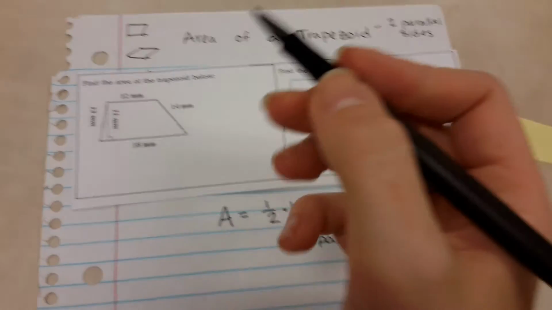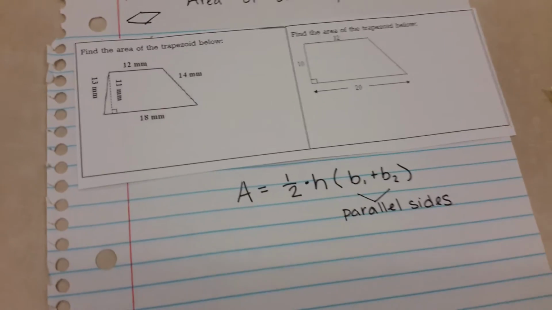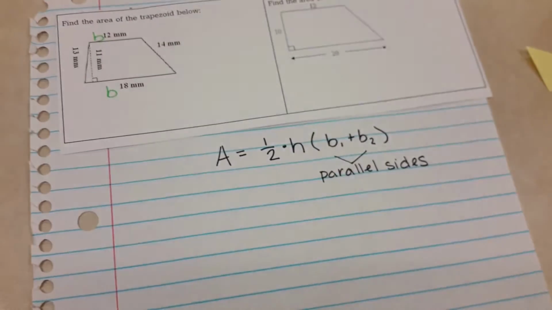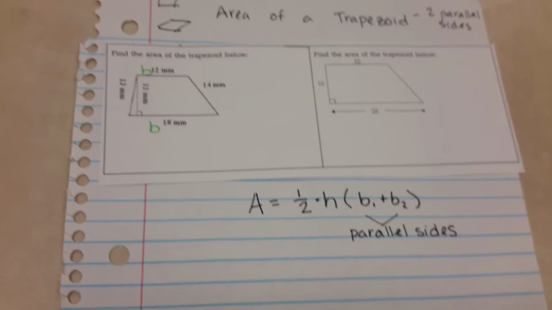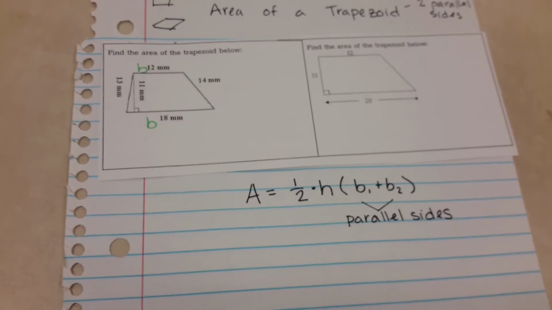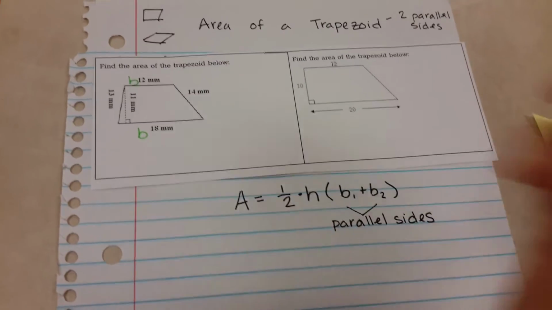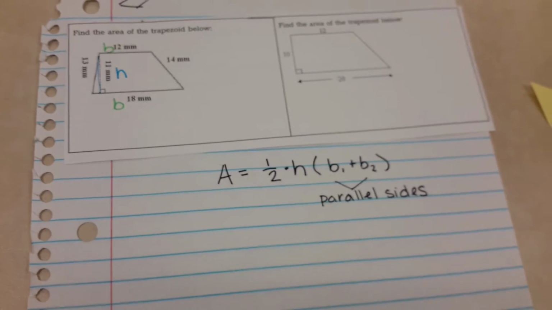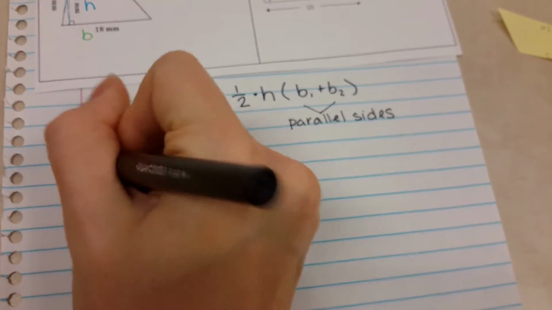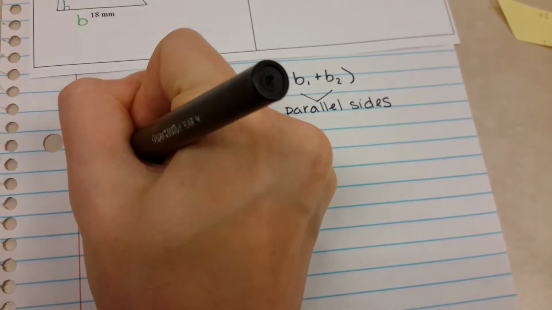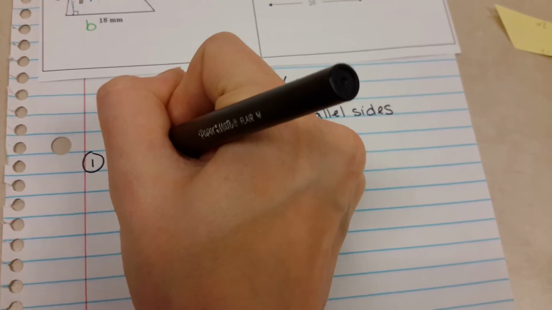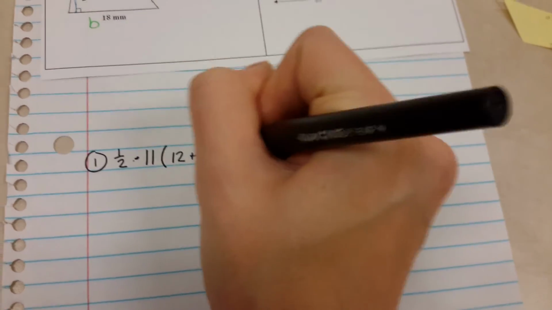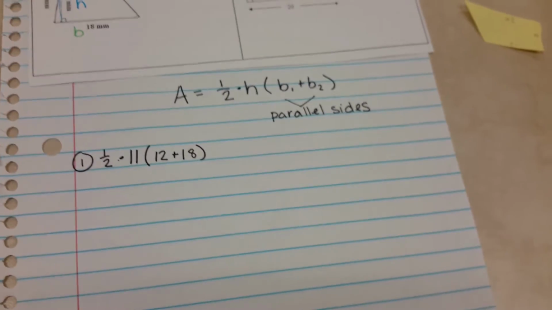Okay, let's use that formula for this first shape we have. Let's go ahead and label our bases. We have 18 and 12, and it doesn't matter which order you put those in. And our height, remember when you go to the doctor and stand up to take your height, you stand straight up. So we need to go straight from the bottom to the top. And our height is 11. So for this first example, we are going to use our formula. 1/2 times the height, which is 11, times base 1, which is 12, plus base 2, 18.